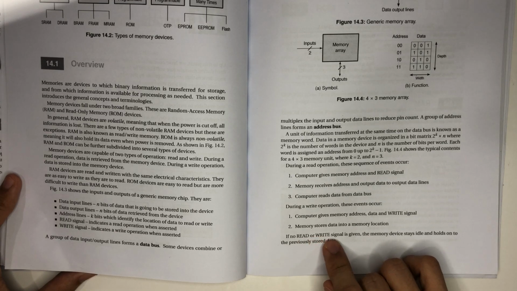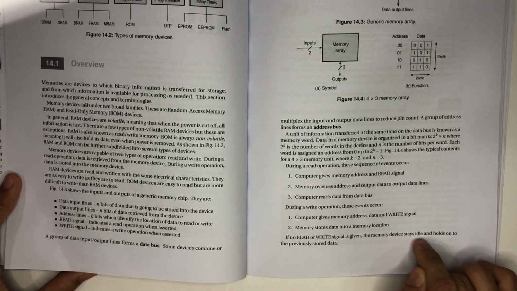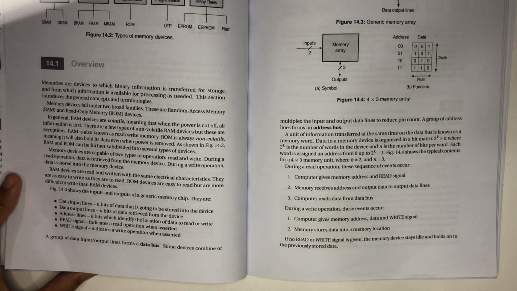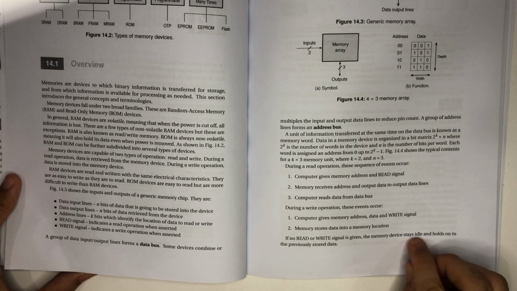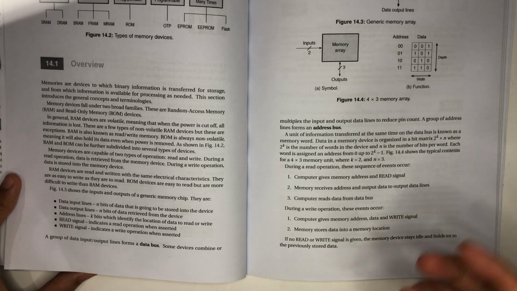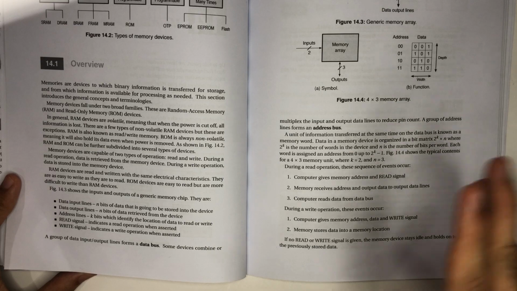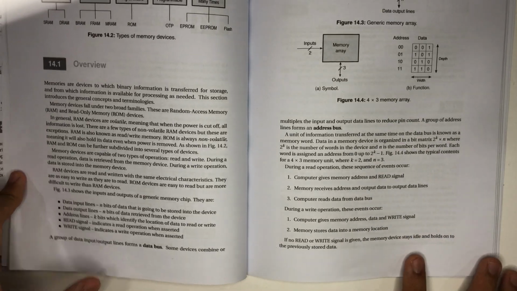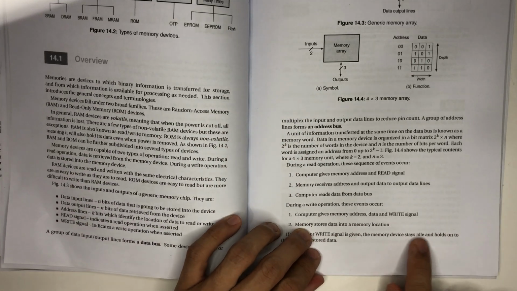If there is no read or write, the memory device stays idle and holds on to the previously stored data. If we don't do any read or write, it will maintain the previous data and remain idle. Idle is like it's on, it's active, waiting for the next instruction, whether read or write. Idle is not off.